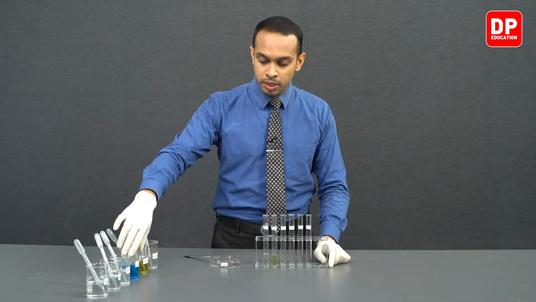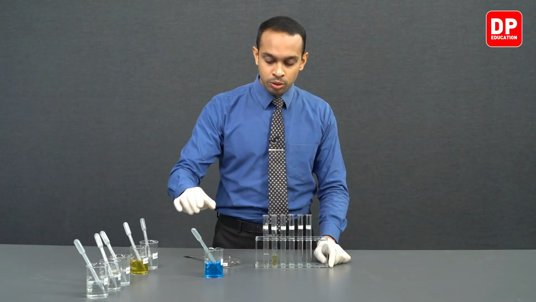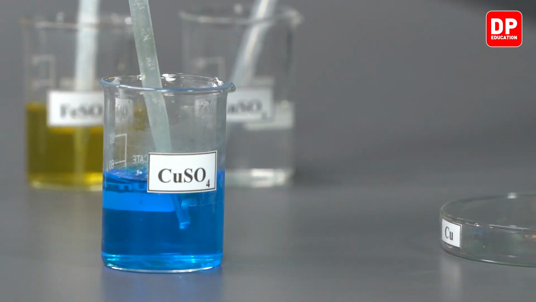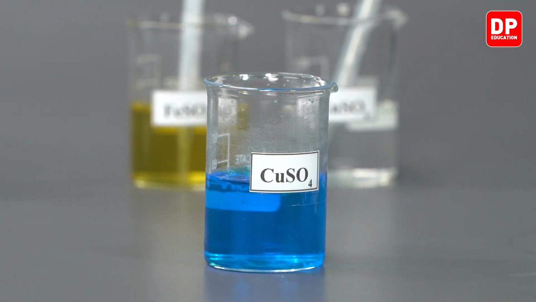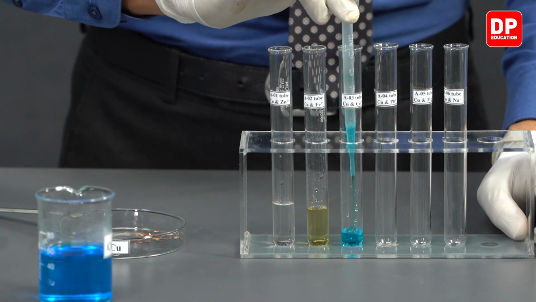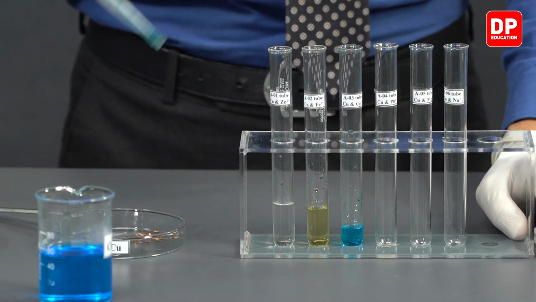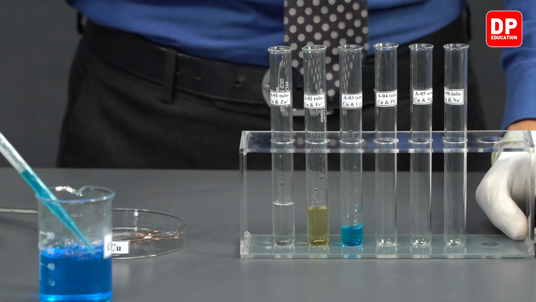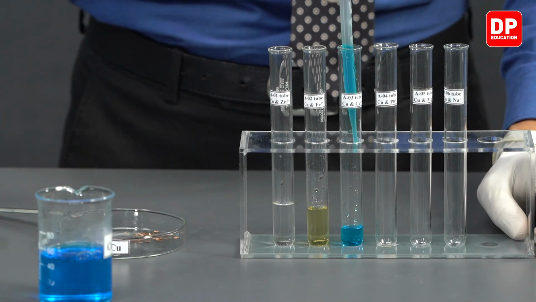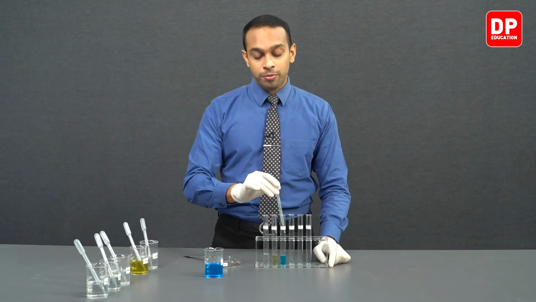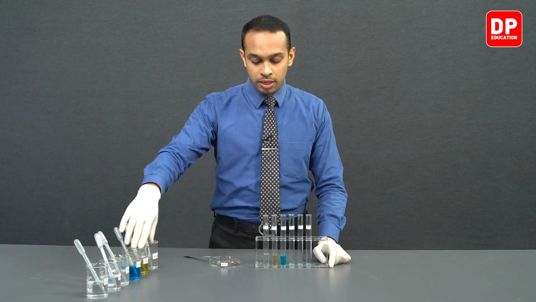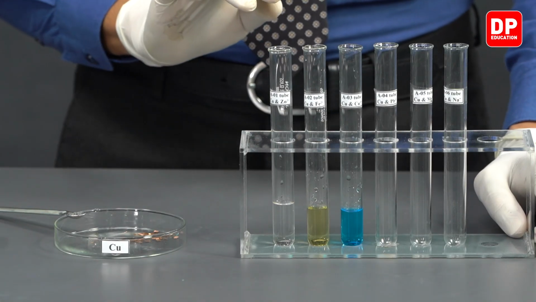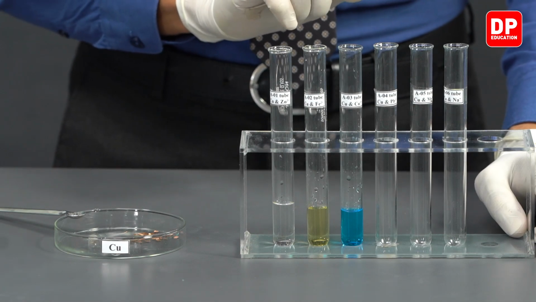And then to obtain copper 2+ ions, we use our copper sulfate solution. As you can observe, copper sulfate solution is a blue color. And to the test tube labeled copper 2+ ions, we are going to add around 5 milliliters of copper sulfate solution into the test tube labeled Cu2+ ions.